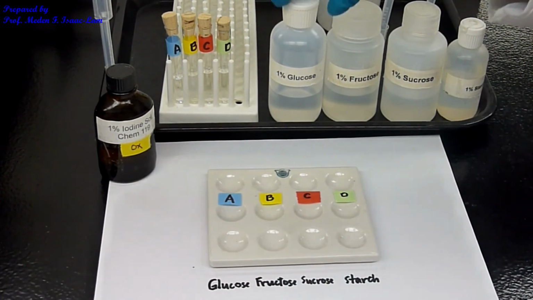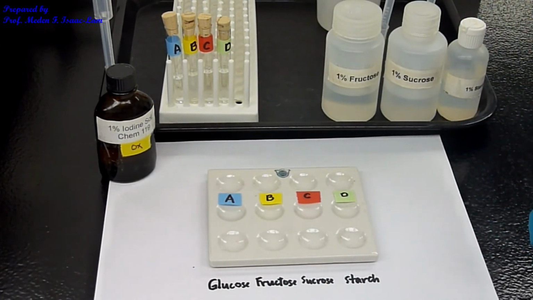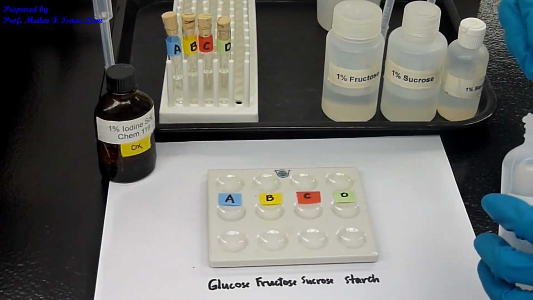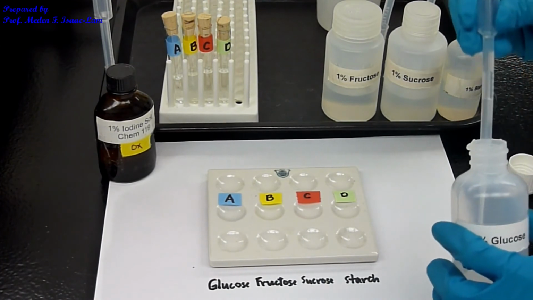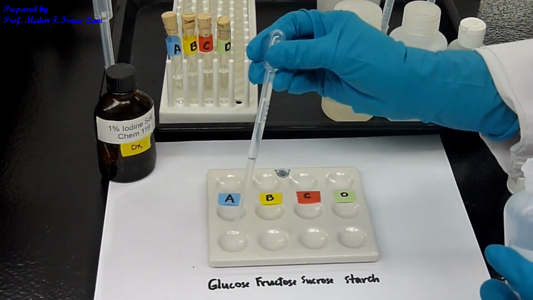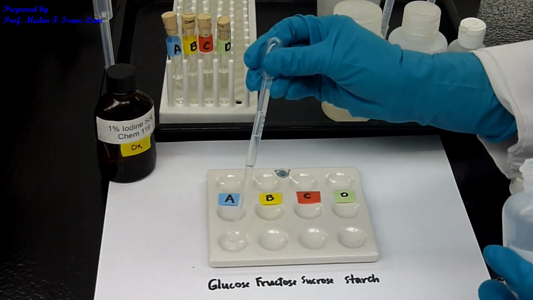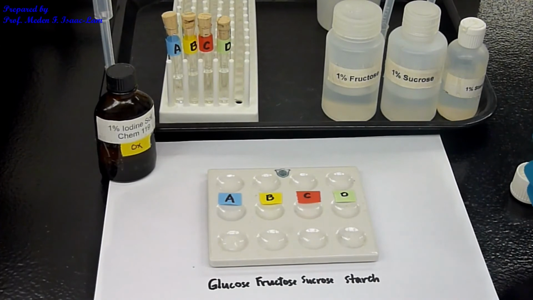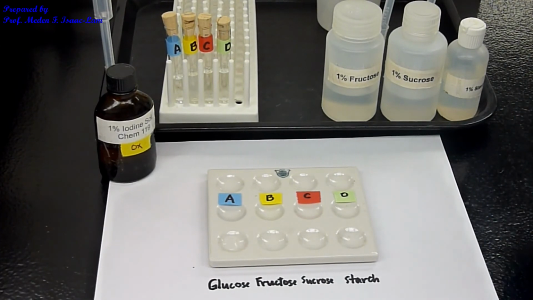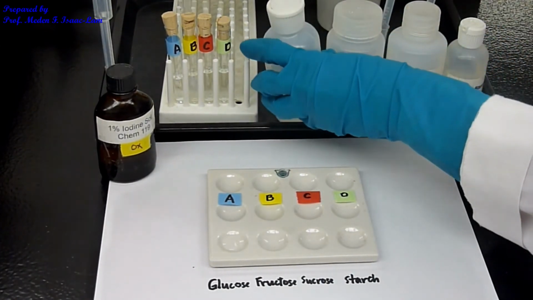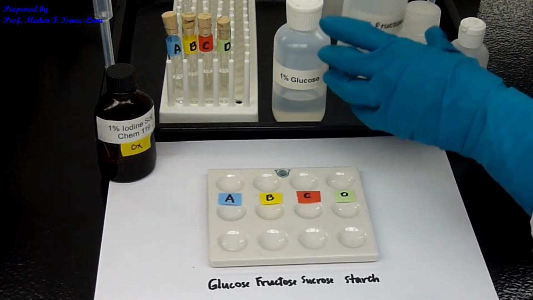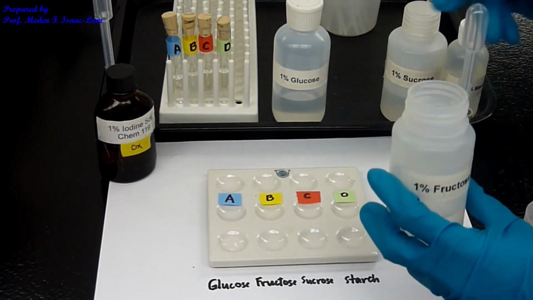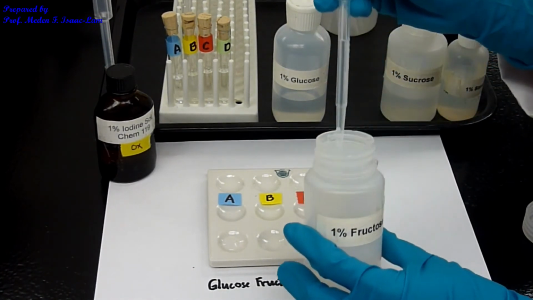So I have here glucose, and then 5 drops. So this is glucose, okay, and then I have fructose. These are the known samples. So fructose, again 5 drops.